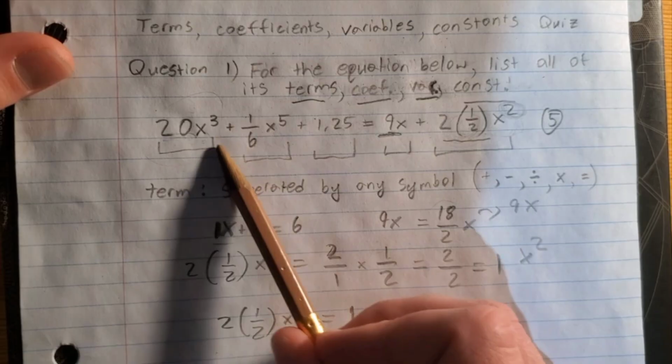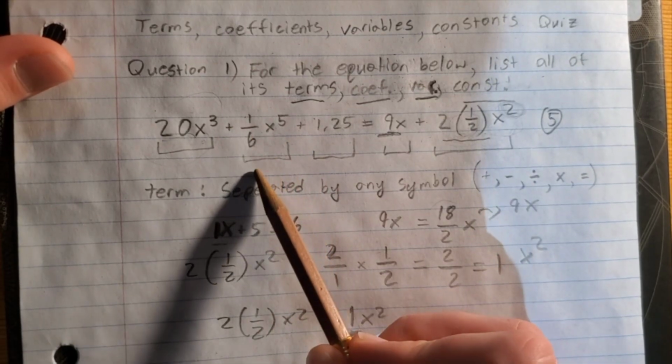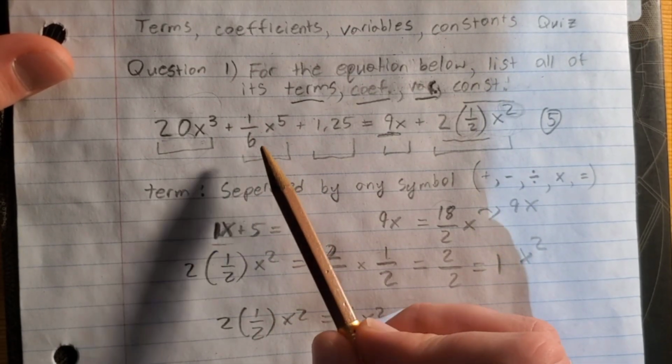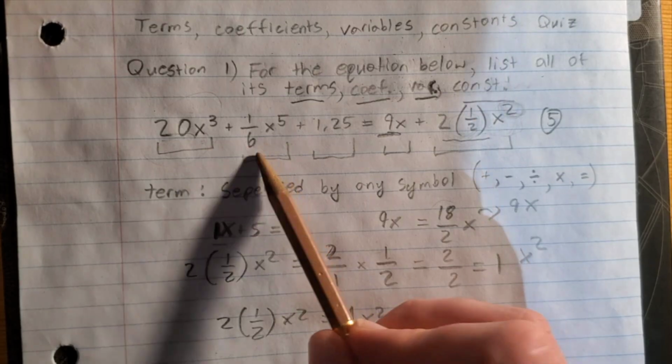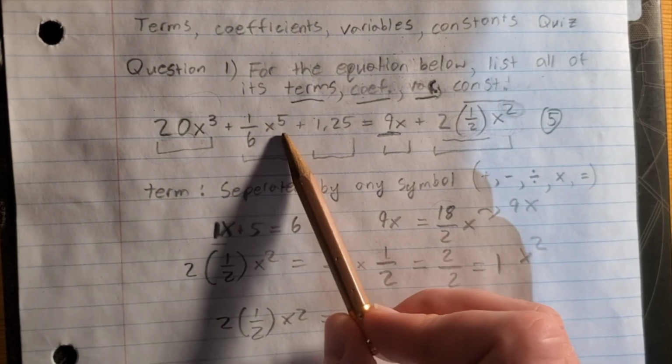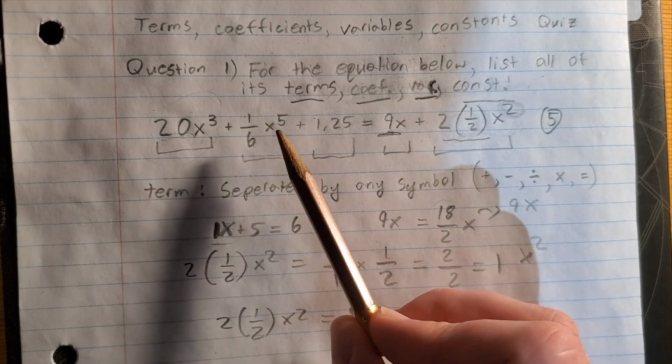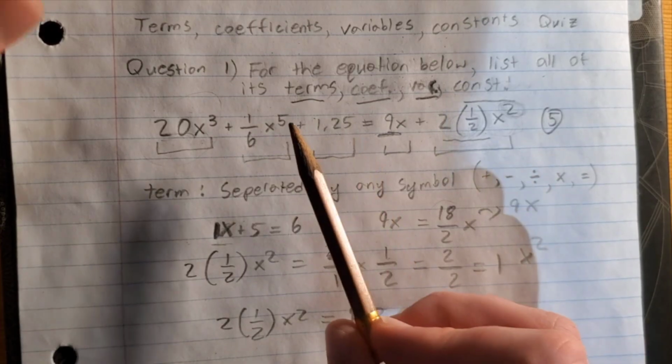This case right here, one term, right? We have 1 over 6. That's a coefficient. Since we know that's a coefficient, we know that this is a variable, because a coefficient always comes before a variable. Okay? X to the 5.